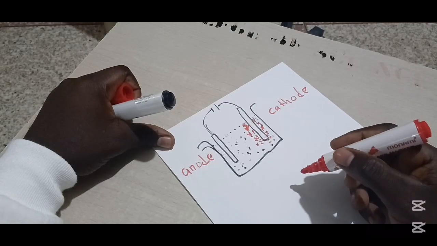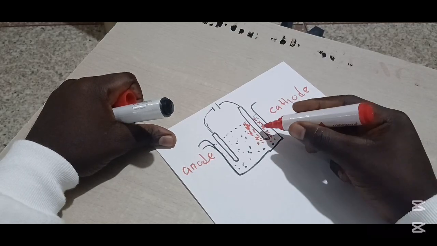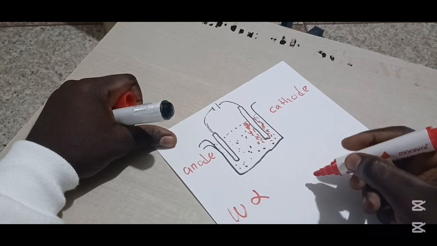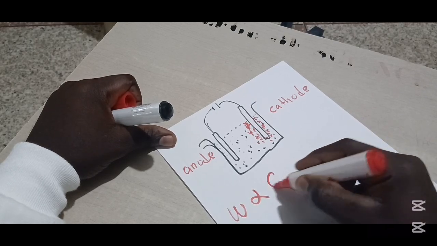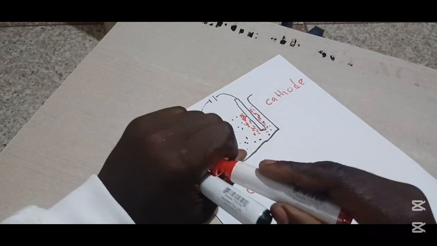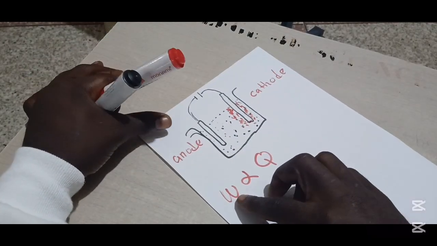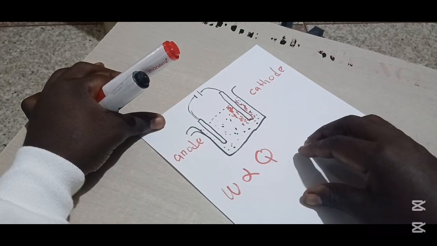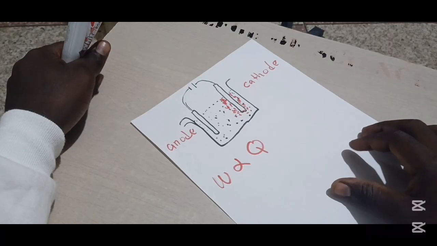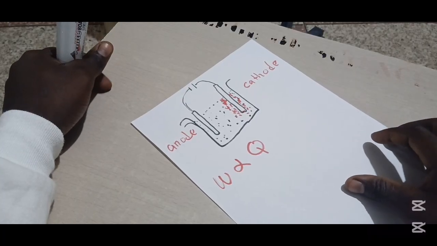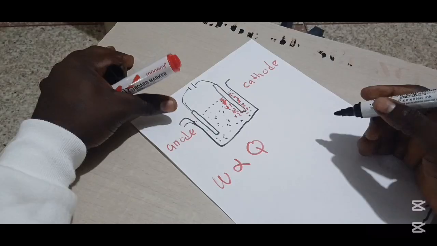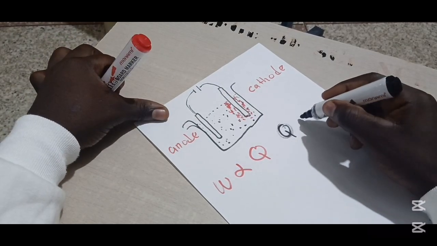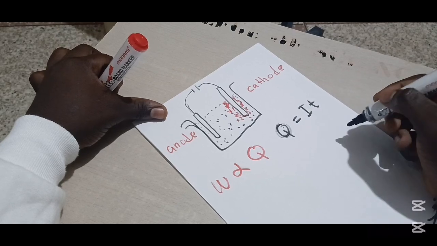So if we are using W as the mass of sample deposited at the cathode, then our W should be directly proportional to the charge. So the mass of substance deposited at the cathode is directly proportional to the amount of charge that is passed through the solution. In this case, we have to derive some equations that we'll be using to solve problems in this video. We know that charge is equal to IT, current times time.